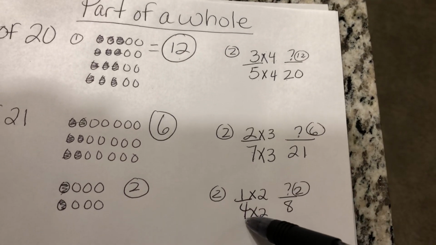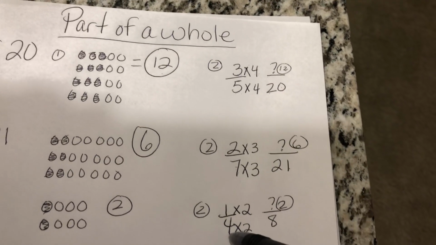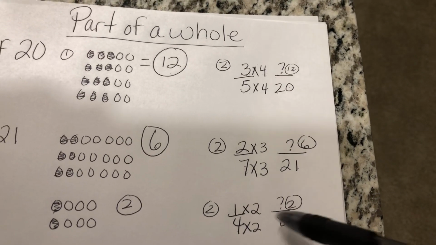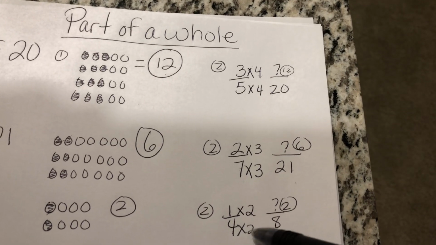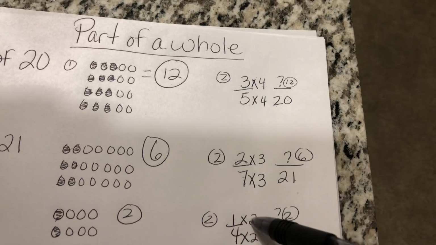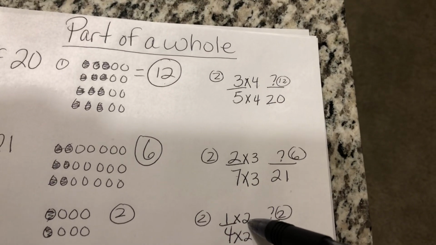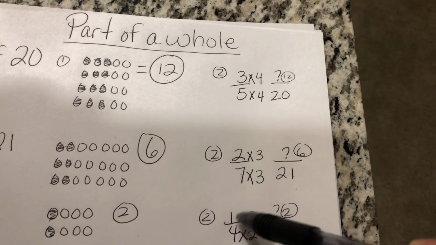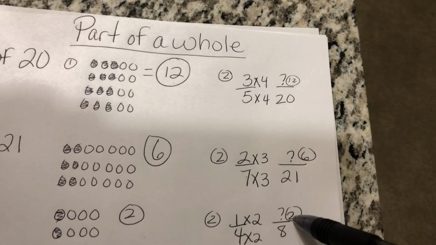Come over here and ask myself this question. How many times can I create a group of 4 out of 8? The answer is 2. So that's why I wrote down 4 times 2 equals 8. I'm also multiplying the 1 by 2 because I have 2 groups of 4 and I'm going to shade in 1 each time. So that's 1 times 2, which equals 2.